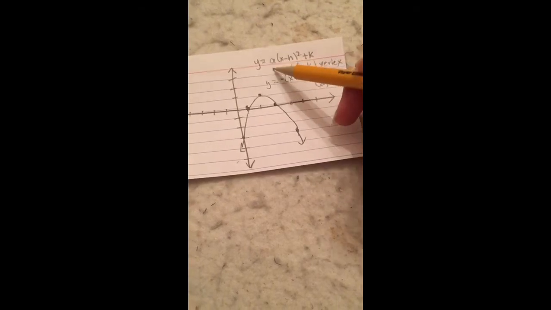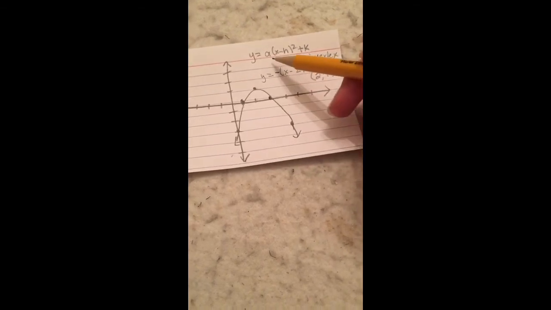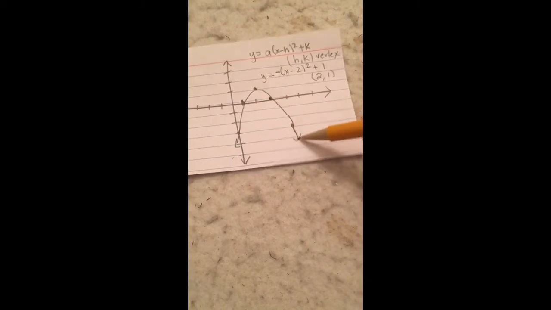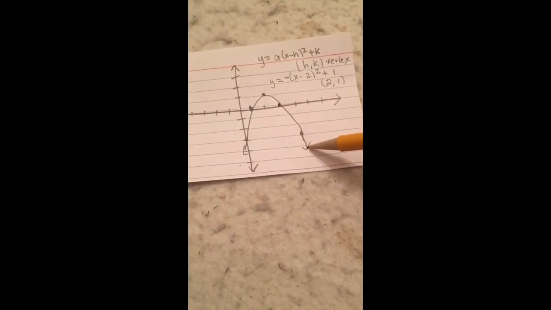Standard form or parent function: a(x minus h) squared plus k. Okay, this negative is your a. It affects the width and direction. I just have it affecting direction right now. Now, your third one.